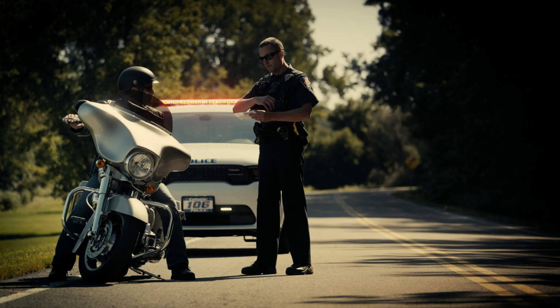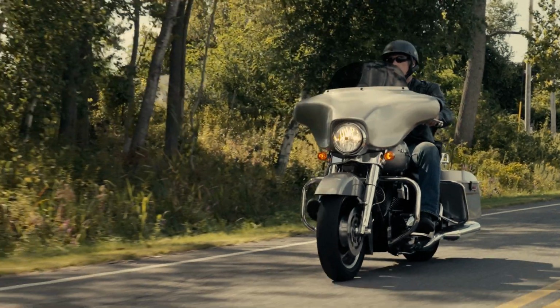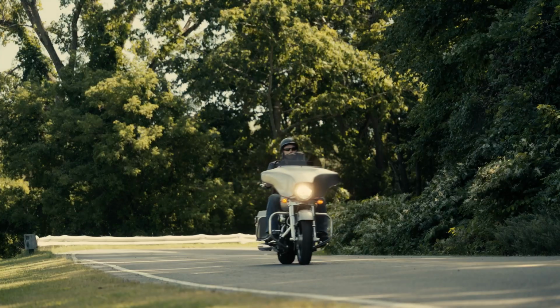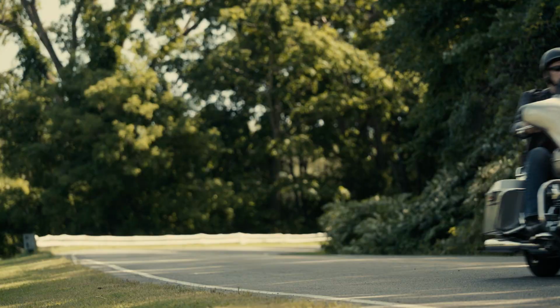Every year, more riders are killed in motorcycle crashes in New York State because of alcohol and drug impairments. By recognizing cues, you can get impaired motorcycle riders off the road for their safety and everyone else's.